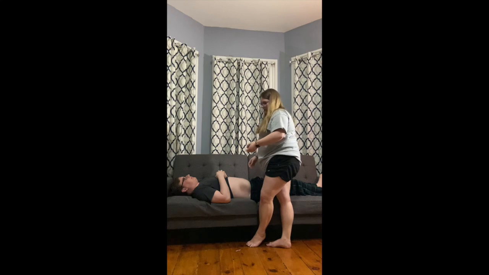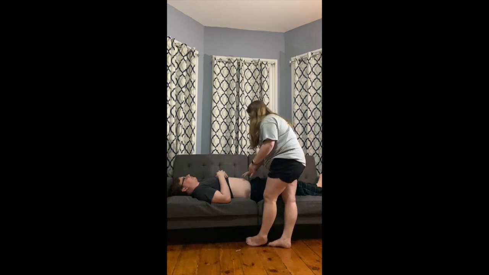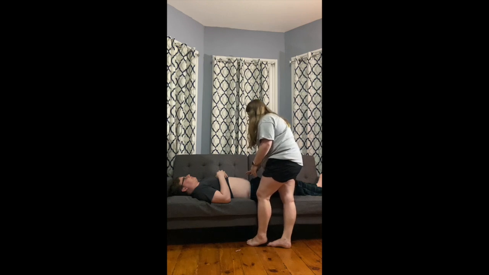So I'm looking for any striae, which I don't see any. I'm looking at symmetry. I'm looking at movement of his stomach, which would be obviously him breathing, or peristalsis, which is going on in there. I'm looking for any scars, which I don't see any.